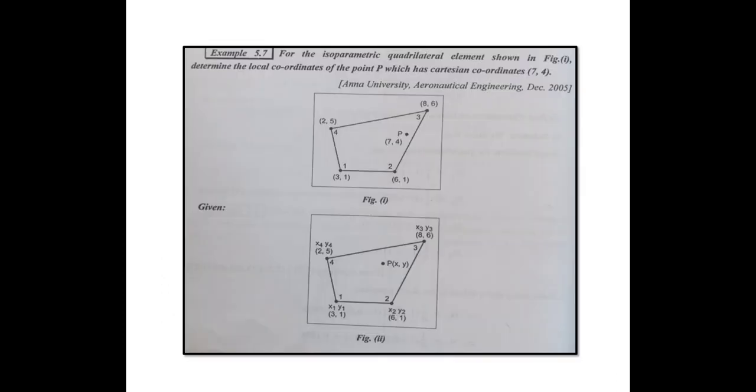And next we need to find the natural coordinate. The Cartesian coordinate of point P is given as 7, 4. It is another type of problem. You write the Cartesian coordinate of point P, x and y. Similarly, the coordinate points x1, x2, x3, x4.